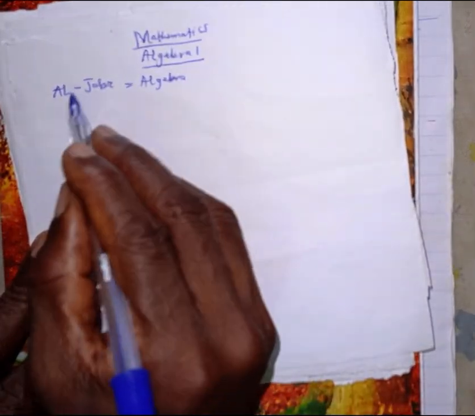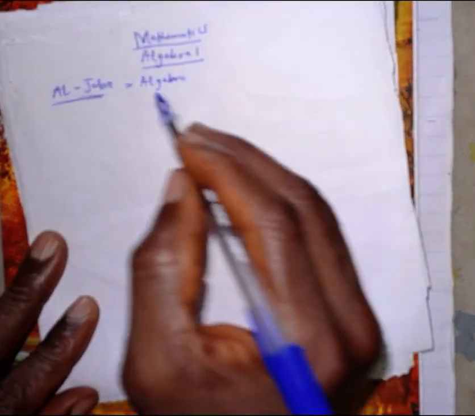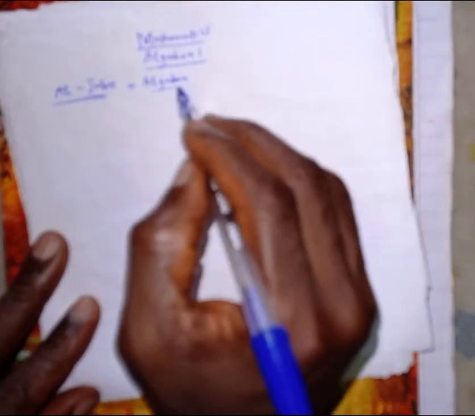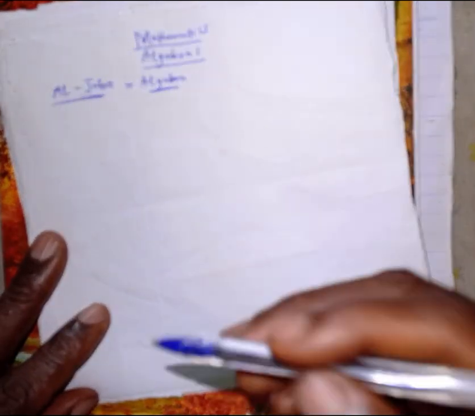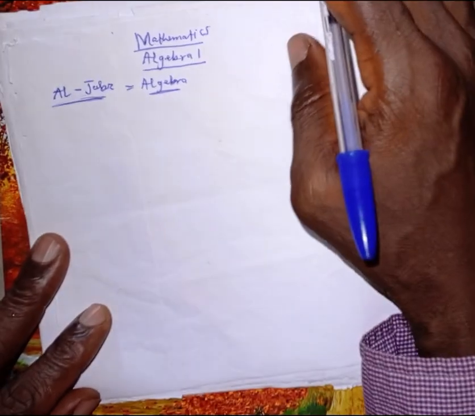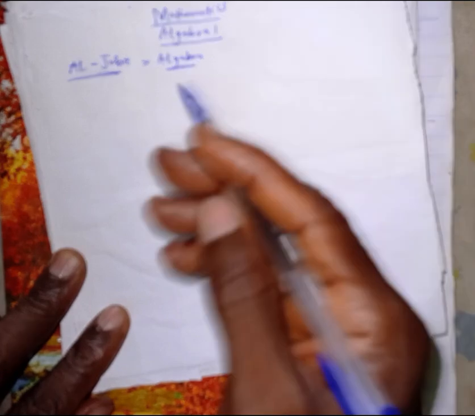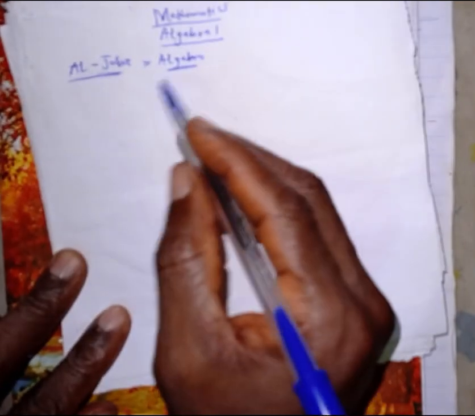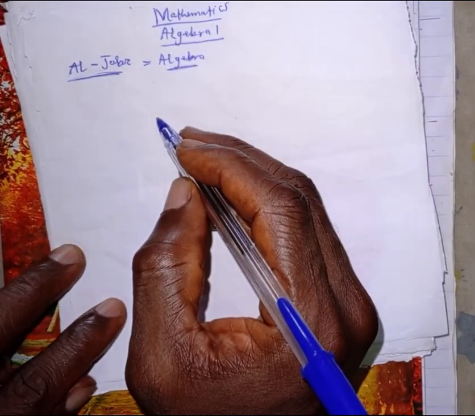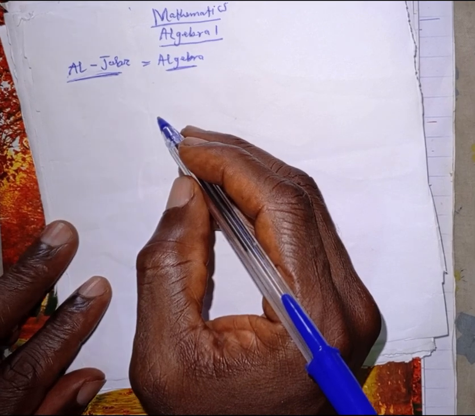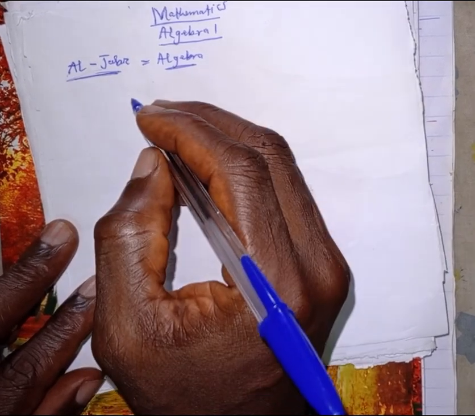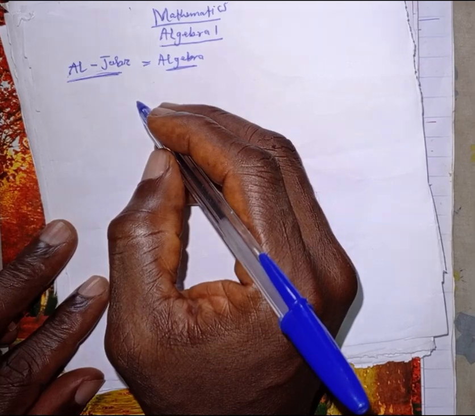So this was the Arabic word, and this one is the adulteration from the Italian, that is the Latin, and Spanish, and all English adulteration of the original word. But we are more concerned about the solving of problems in this class, not the history.